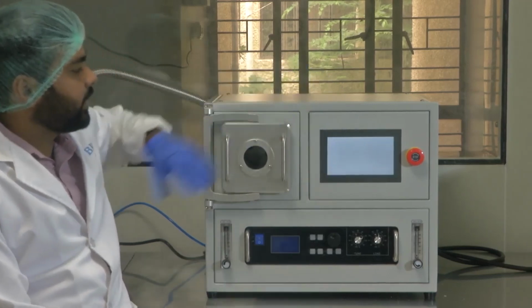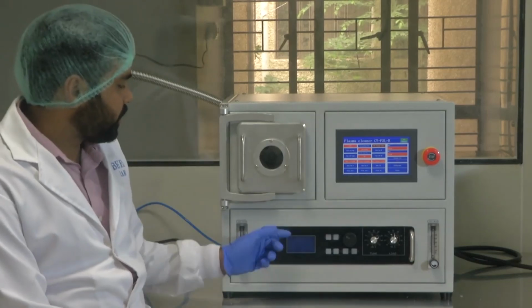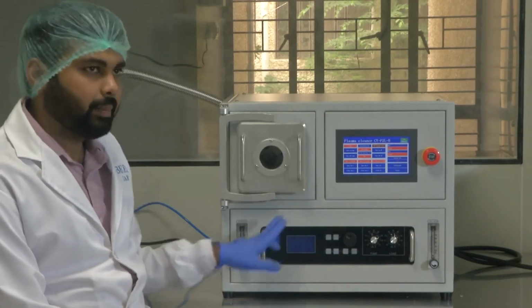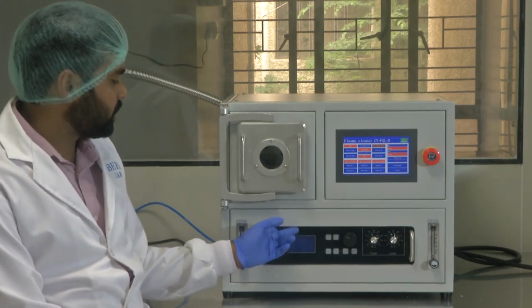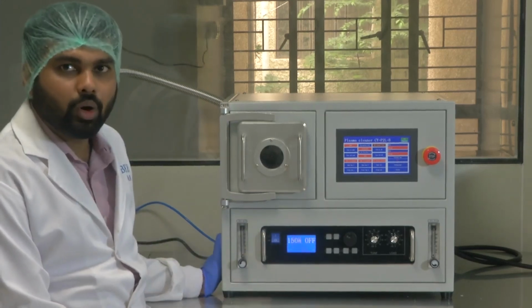Starting, and you will get the interface. Okay, now the interface is on. Now we need to switch on the plasma control also. So I am switching it on. You can see here the plasma control coming up.